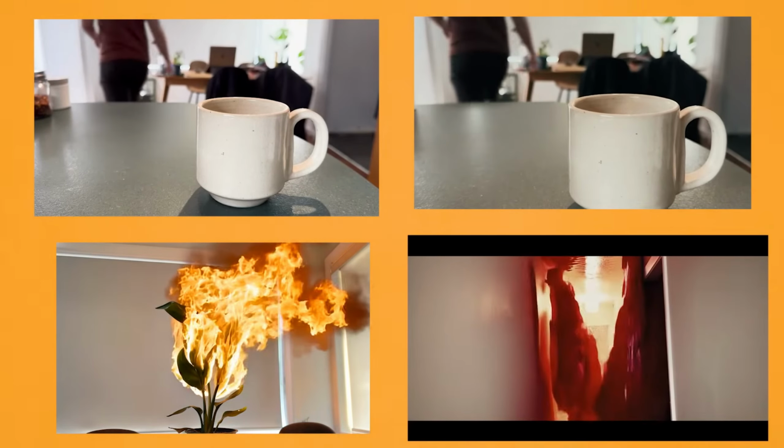Now let's have a look at animating an image. So what I mean by this is an image within your video. So I've got this example of a bird book that I've got, and I wanted to animate the bird, but nothing else around the video. So I've given it the prompt of camera is still, the image on the book comes alive.